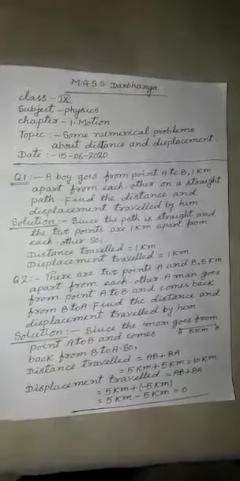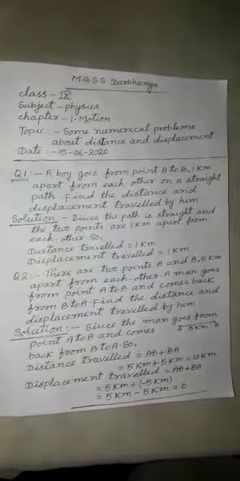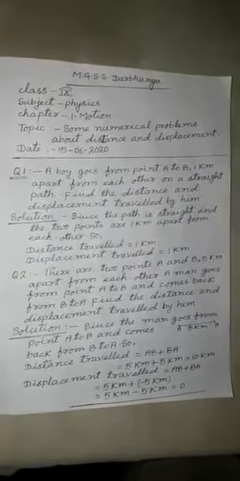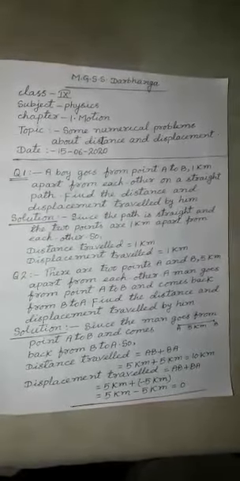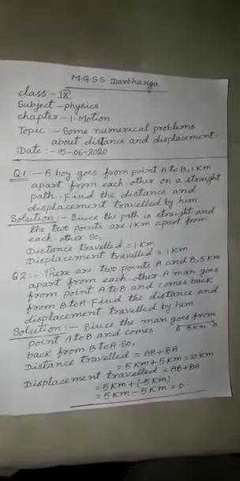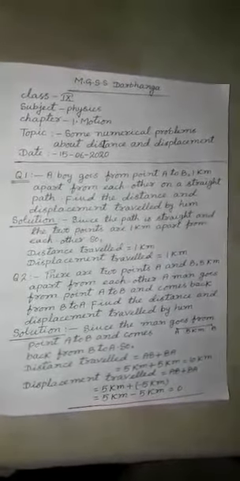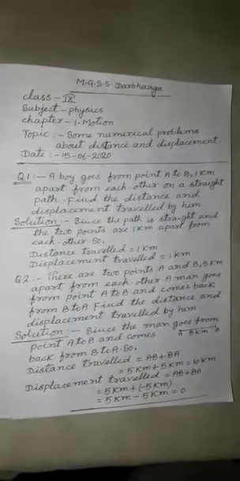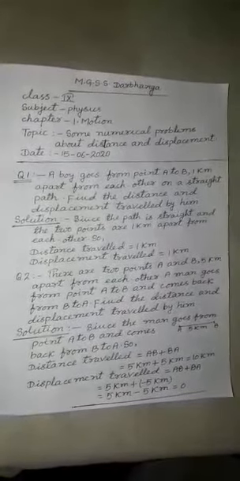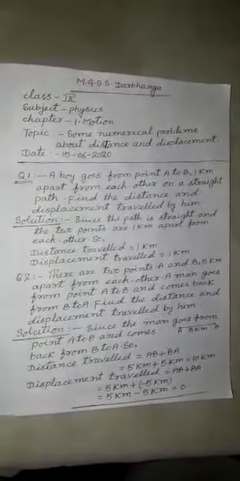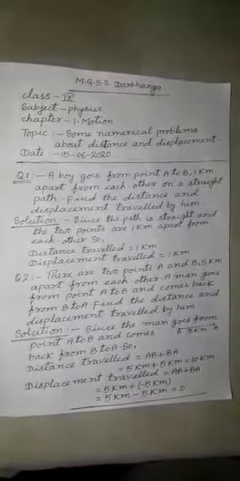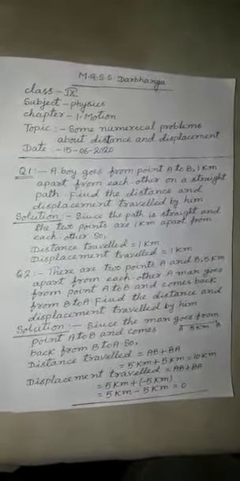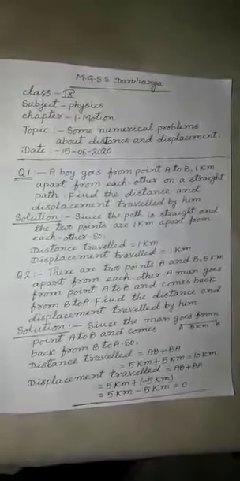Now it is 5 kilometer minus 5 kilometer. 5 kilometer minus 5 kilometer remains 0. Means in this condition, the displacement traveled by the man, that is 0, while the distance traveled by him, that is 10 kilometer. These examples make us understand that the displacement depends on direction, not only magnitude.